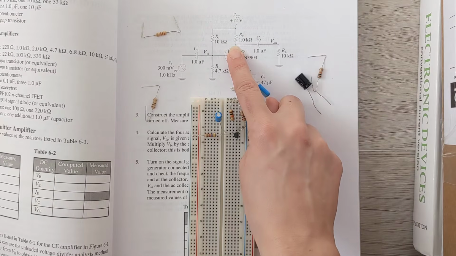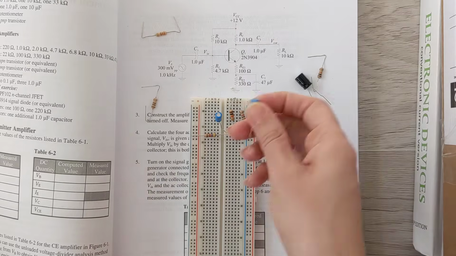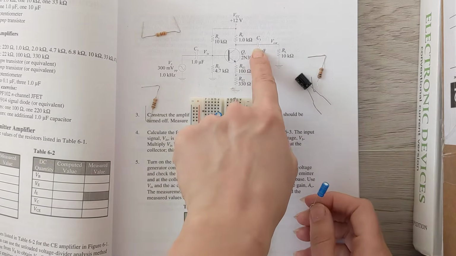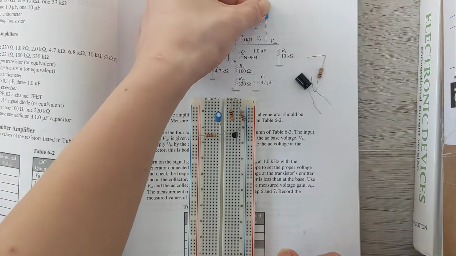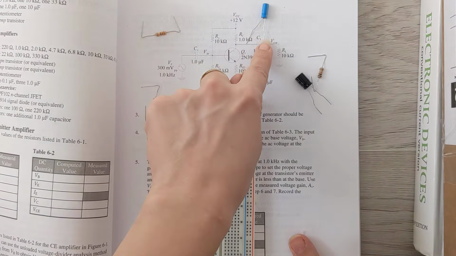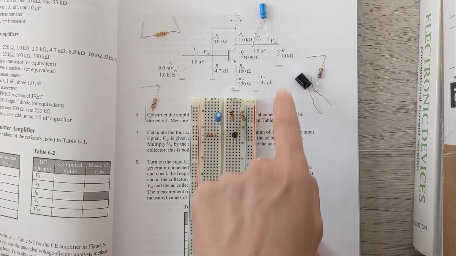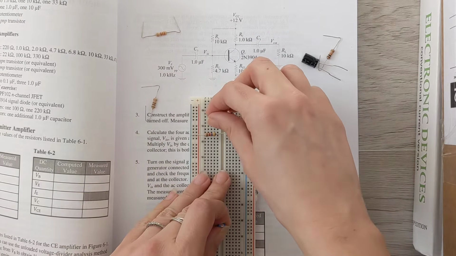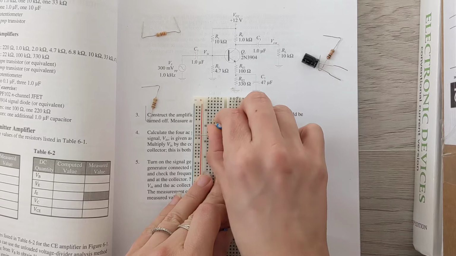Now we have something else connected to the collector, another 1 microfarad capacitor. Now you can guess that again the positive side, the straight line, has to be connected to the collector. The negative side, the shorter leg, is supposed to go to RL. So let's do that. I'm going to put this here.